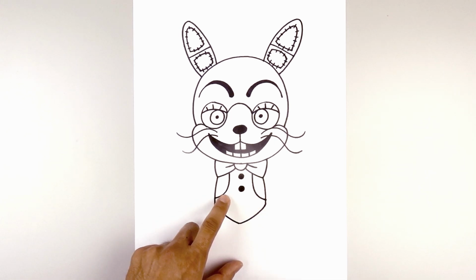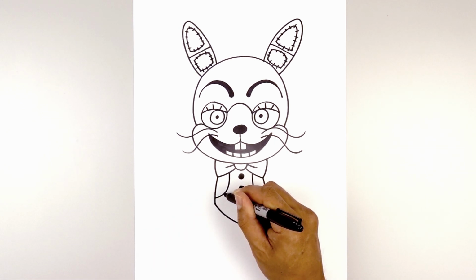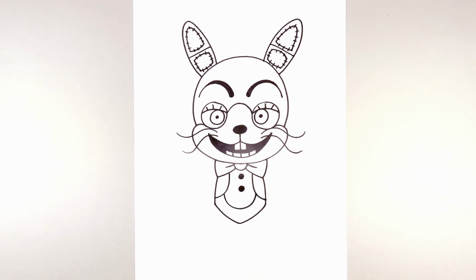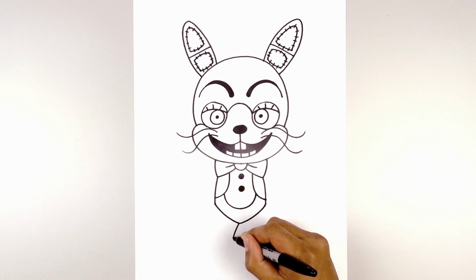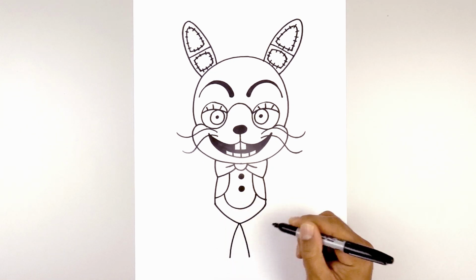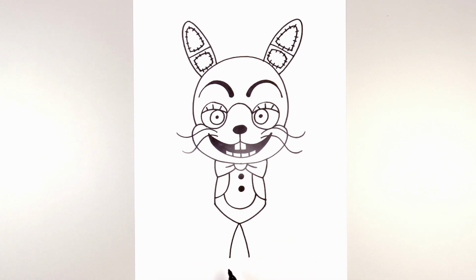Now we're going to add the body patch, starting from the left side of the vest, curve down in the middle, and then up on the right. Now let's continue working down with the legs. From the center, we're going to curve out and down towards the left heel, then out and down towards the right heel. And then we're going to round out the bottom of the feet.